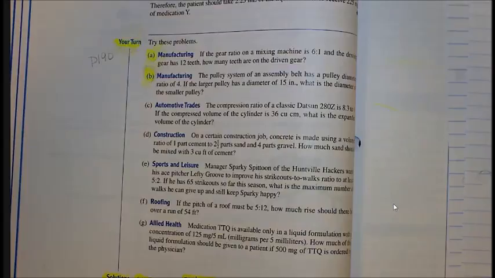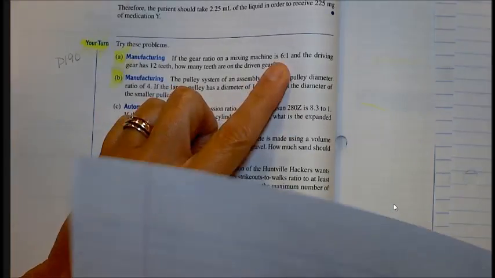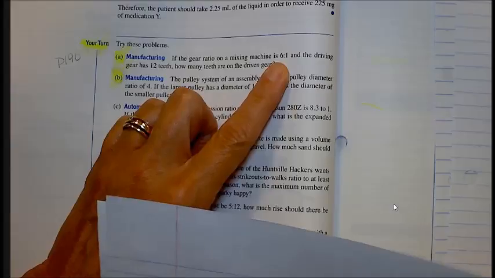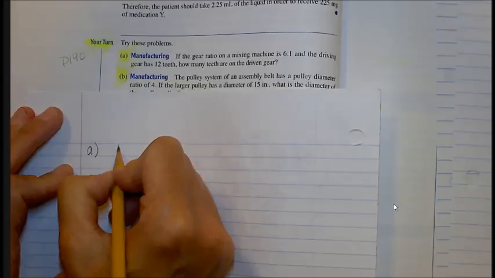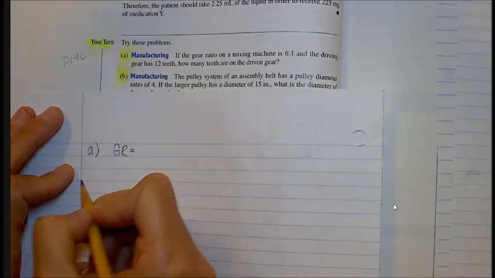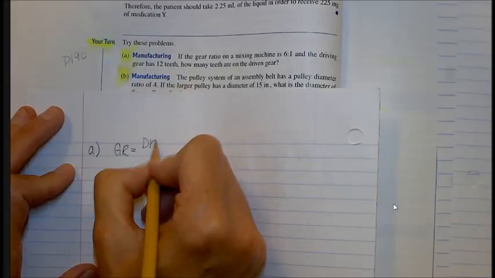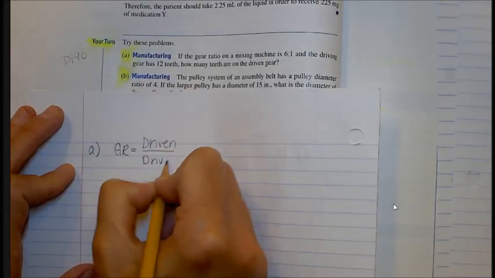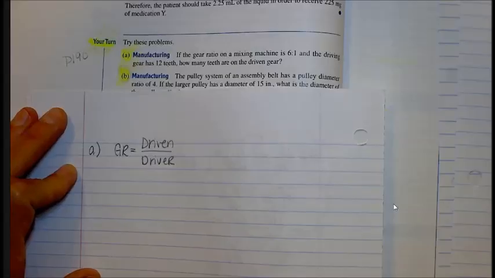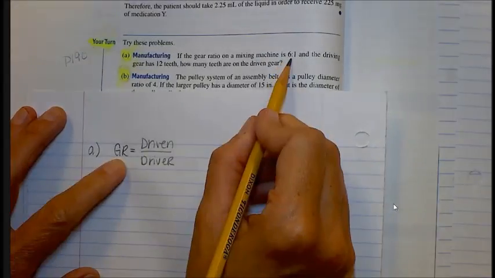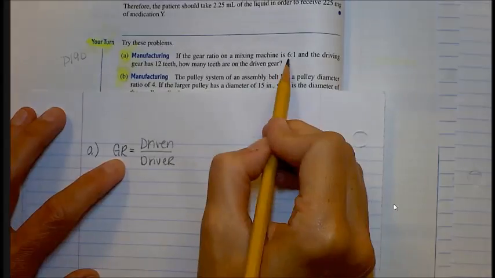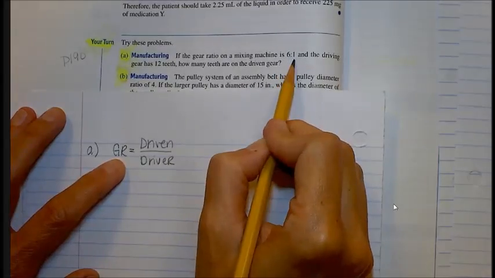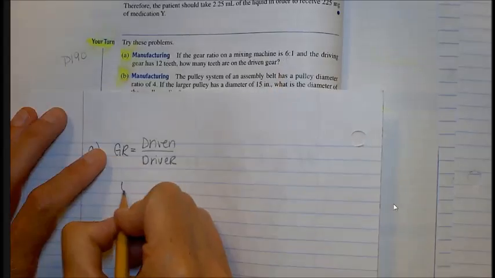Now, if we recall, when we have a ratio like this, and you can always look back to earlier in the chapter, a gear ratio, I'm going to do GR, is always going to be equal to the driven over the driver. Now, we know that we're given 6:1. When we see 6:1, the 6 is going to go on top and the 1 on the bottom. So the first number is the top of the fraction, the second number is the bottom of the fraction. So our fraction for one of these is going to be 6/1.